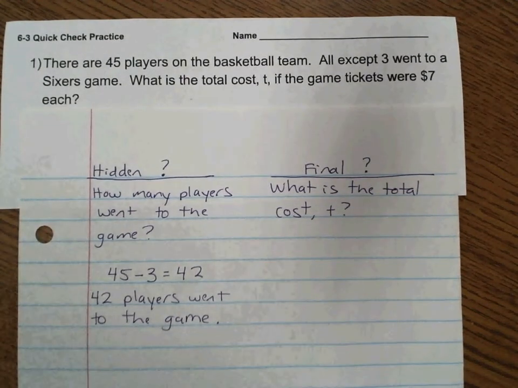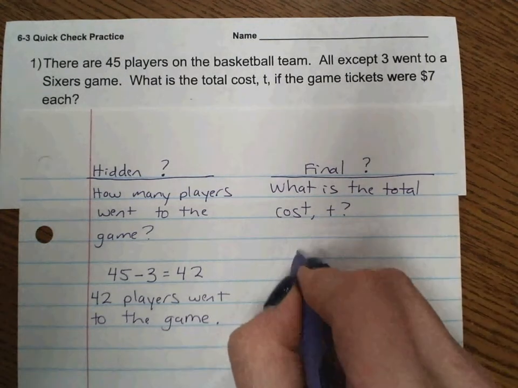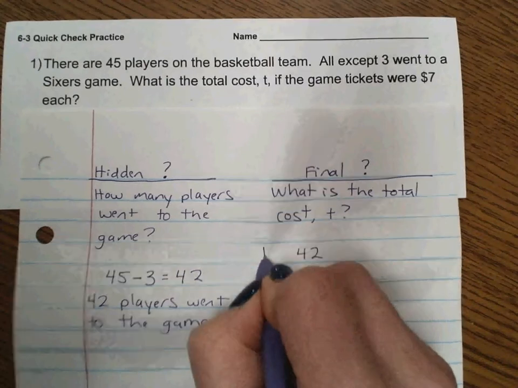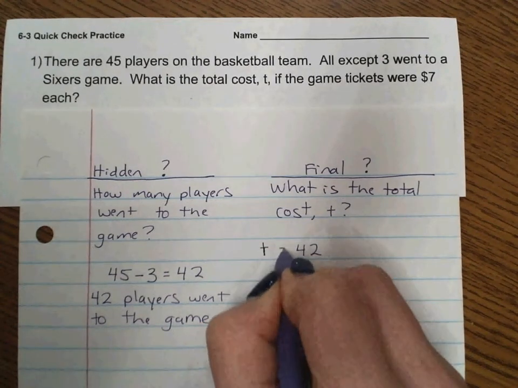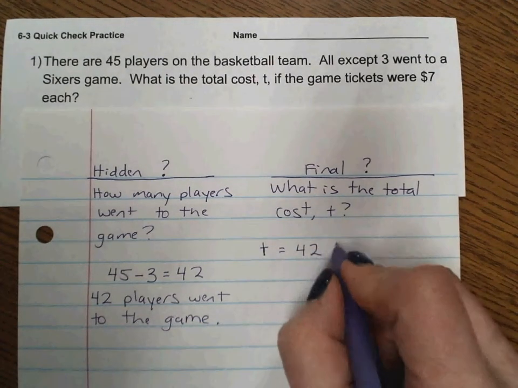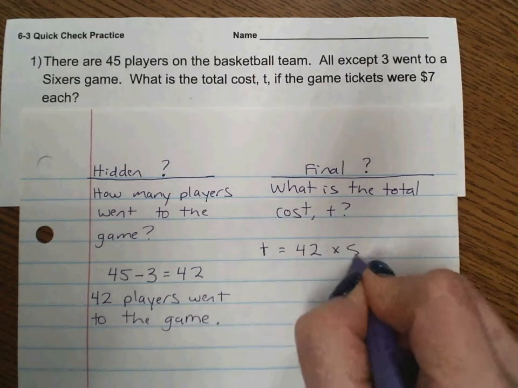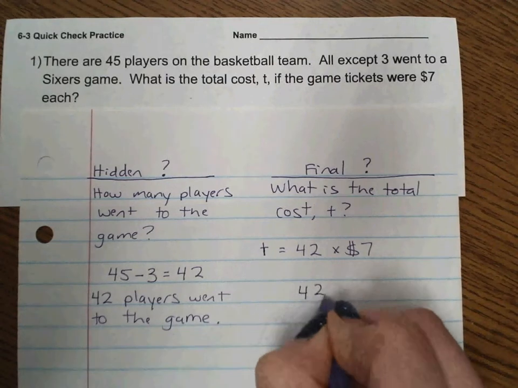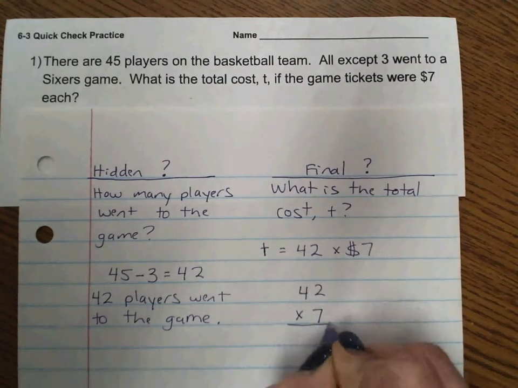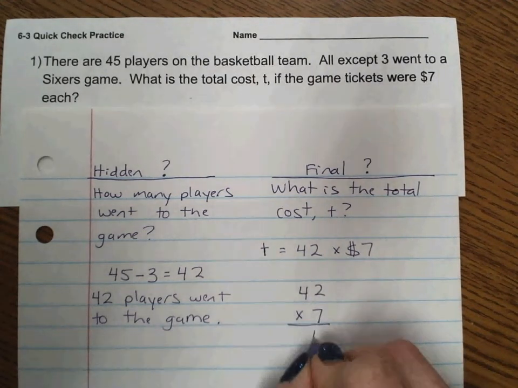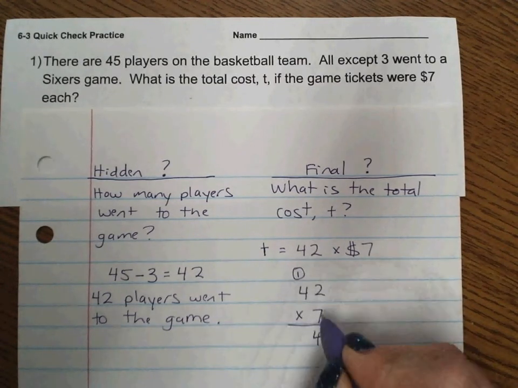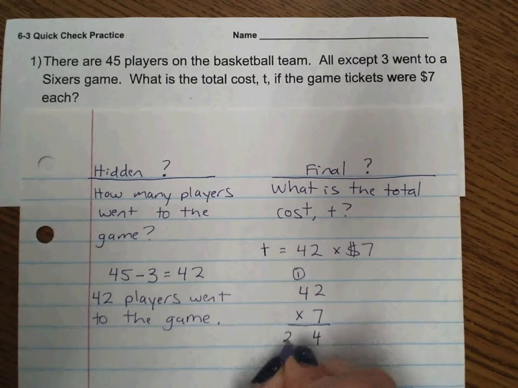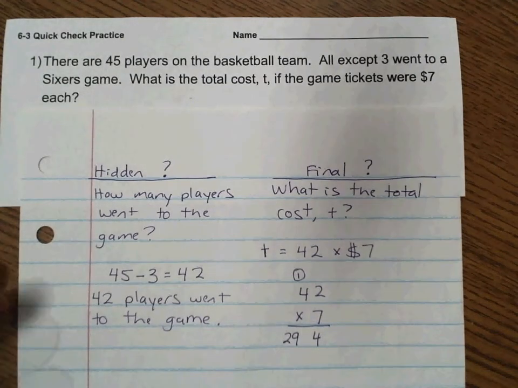Now I need to figure out my total cost. So if 42 players went to the game, T would be equal to, or the total cost is equal to 42 players times $7 per ticket. So 42 times 7, 7 times 2 is 14, so I drop the 4 and regroup the 1. 7 times 4 is 28, plus 1 more is 29.